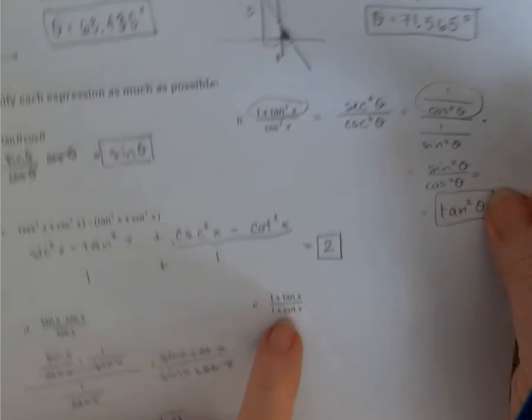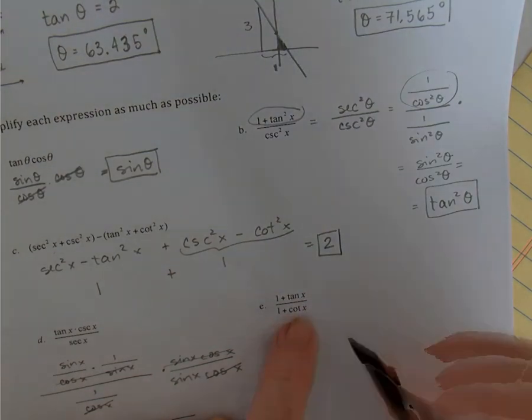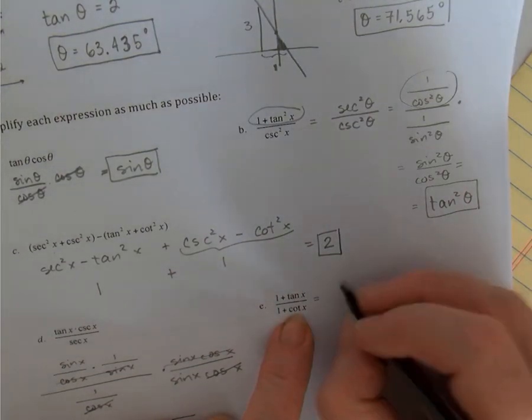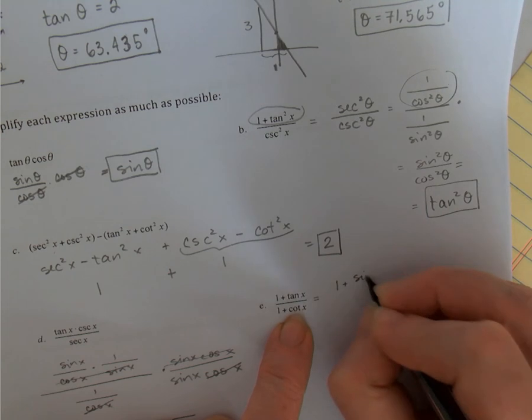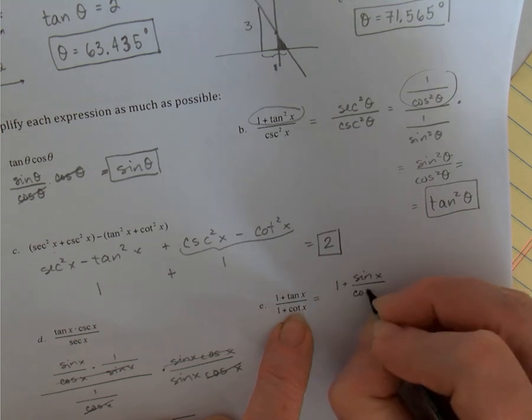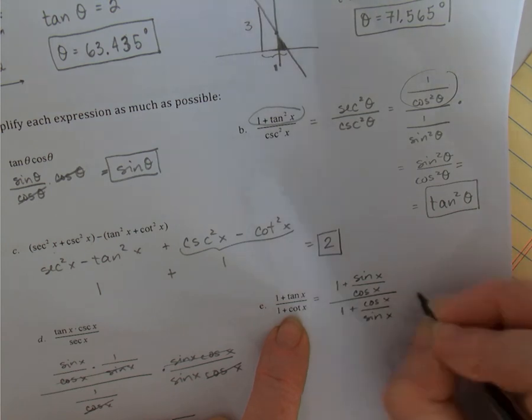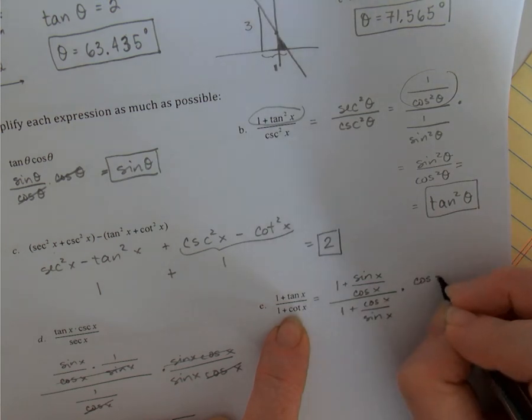And E is a little bit tricky, because who knows what to do with this. One option is to rewrite things in terms of definitions. So I could write this as 1 plus sine x over cosine x. And on the bottom, I have 1 plus cosine x over sine x. I'm going to multiply top and bottom by cosine x sine x.